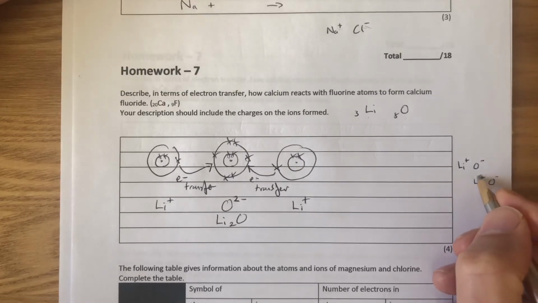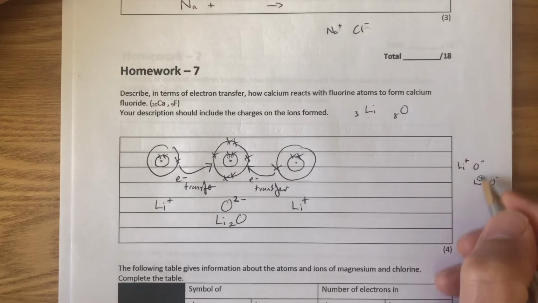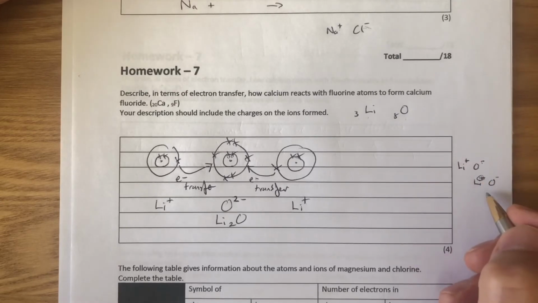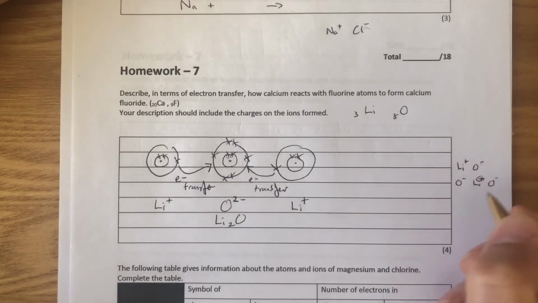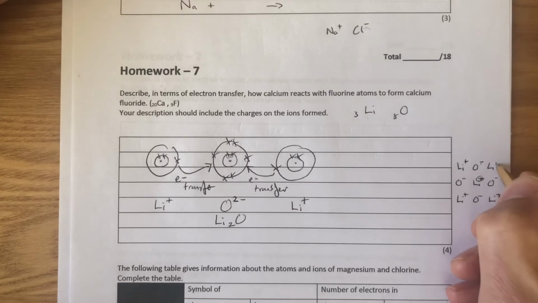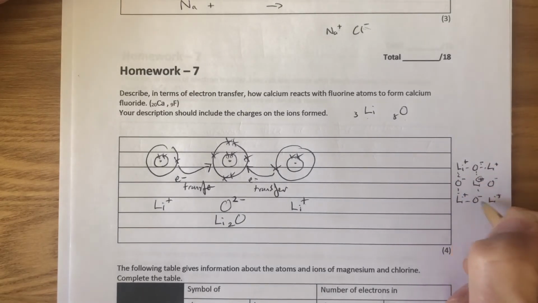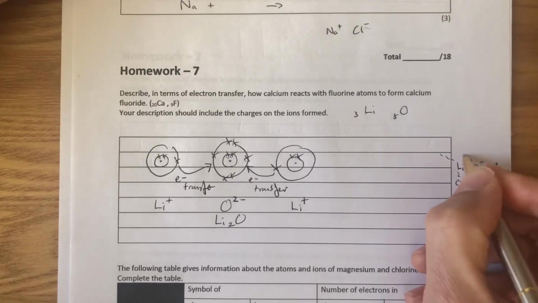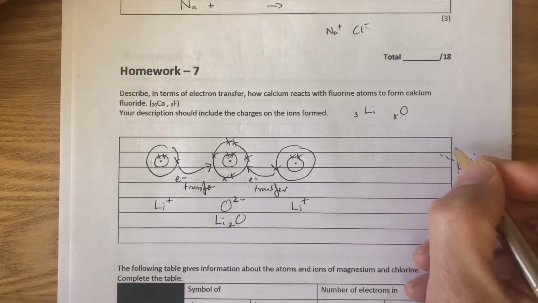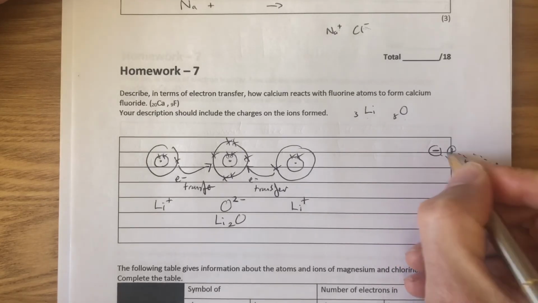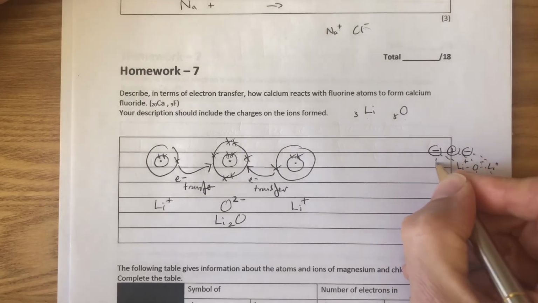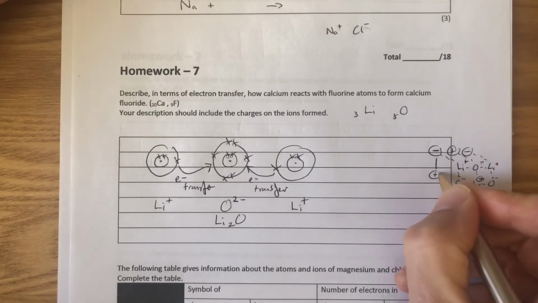Well, that positive is still going to attract that negative. So what we end up with is this giant ionic lattice, where all the positives attract all the negatives, and this ends up, in some cases, being cube-shaped. You end up with these giant crystals, three-dimensional, where every positive attracts every negative, and we end up with very strong forces of attraction.